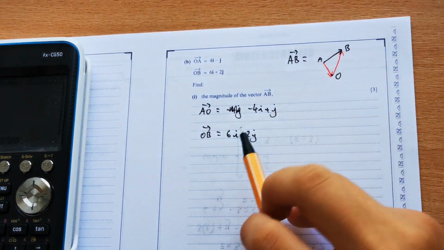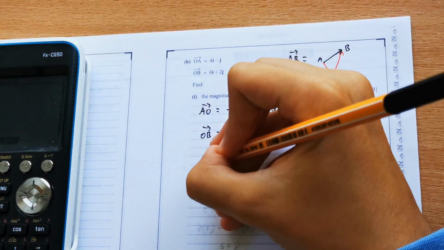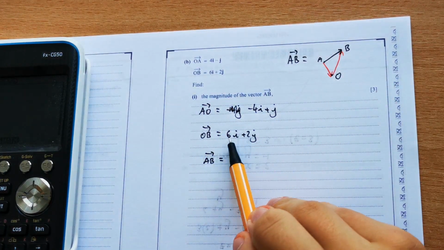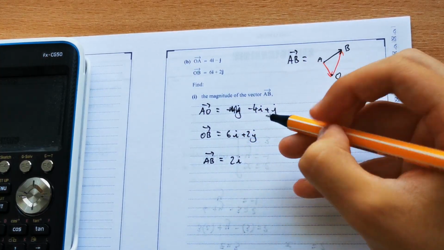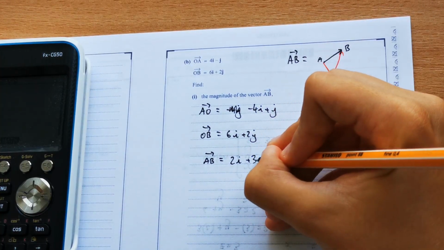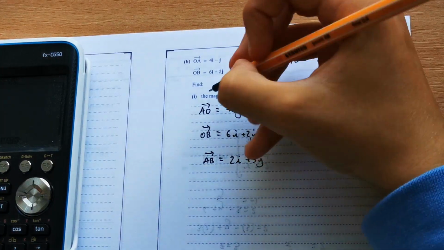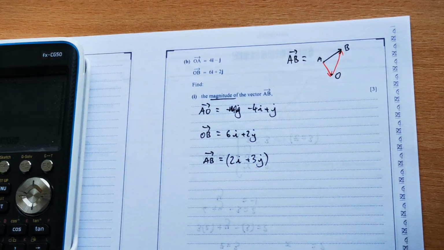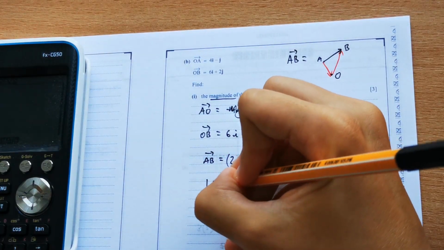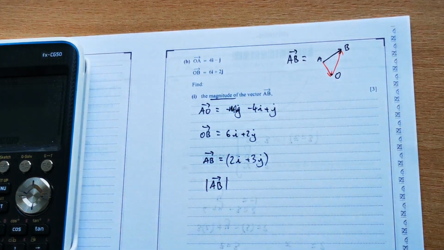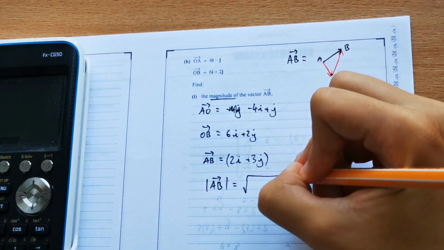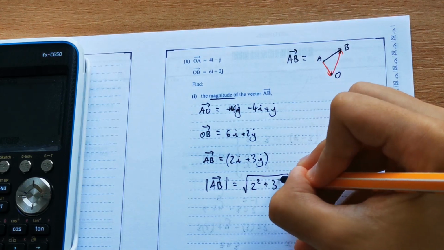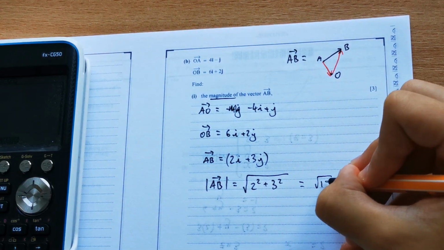So, pretty easy. Add the i's, add the j's. AB is equal to 6 minus 4, 2. 2 plus 1, 3. Now we're looking for the magnitude. We have the vector quantity here, not the magnitude. So to work out the magnitude of AB, the lines just mean magnitude. This is equal to taking Pythagoras to it.